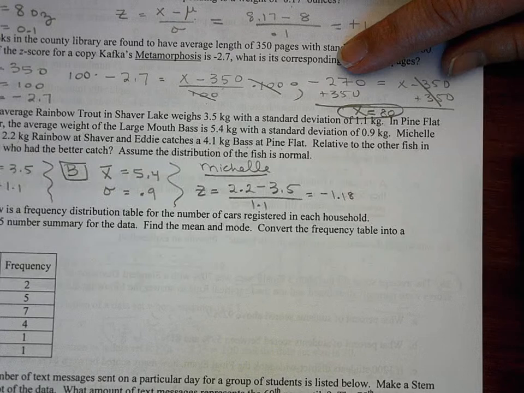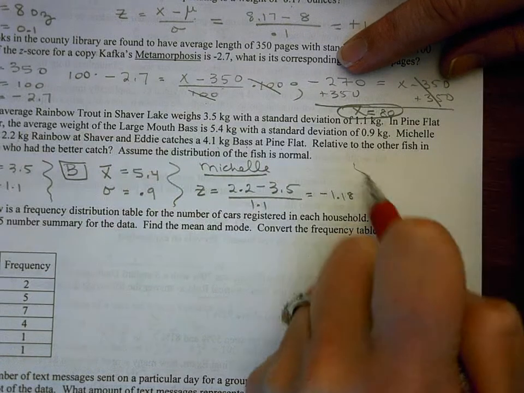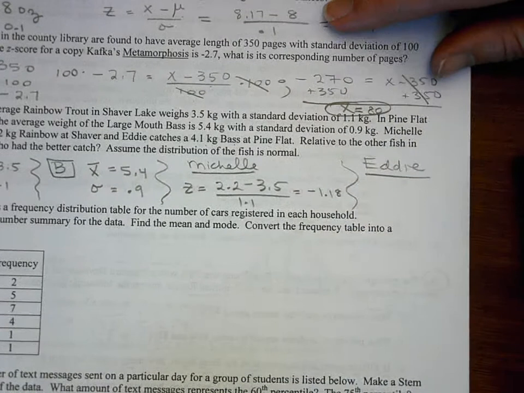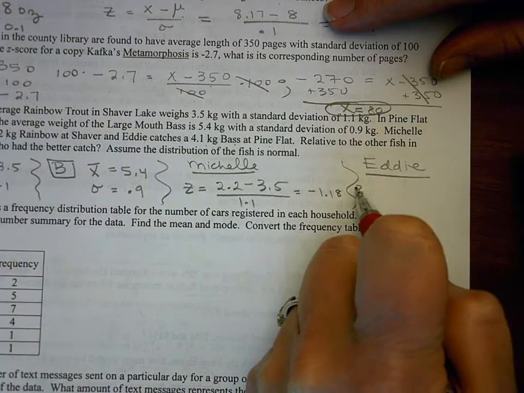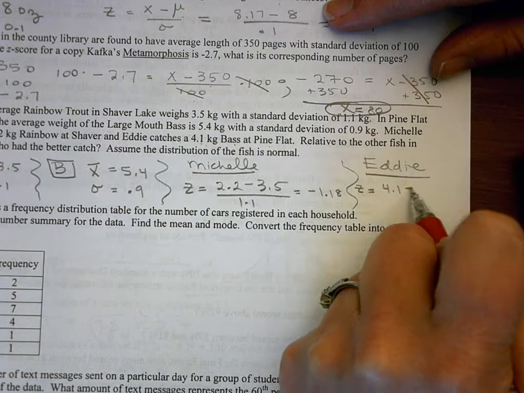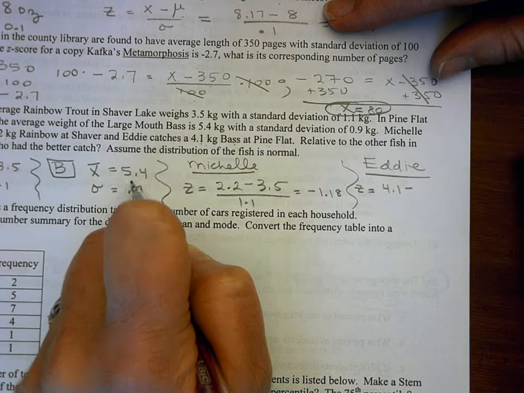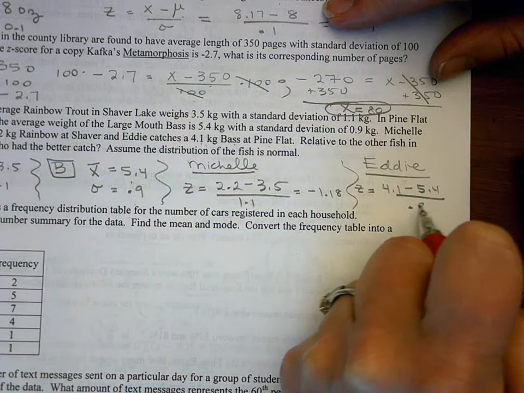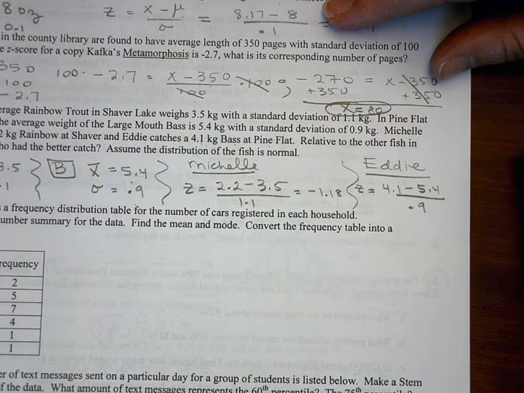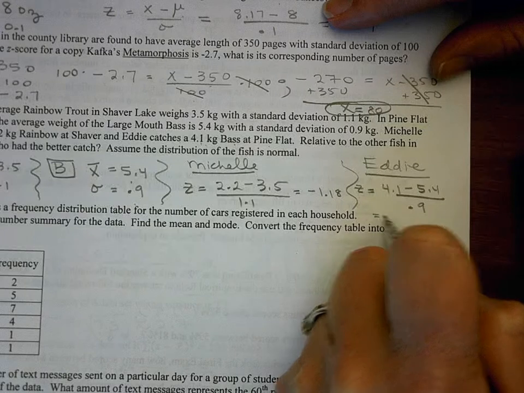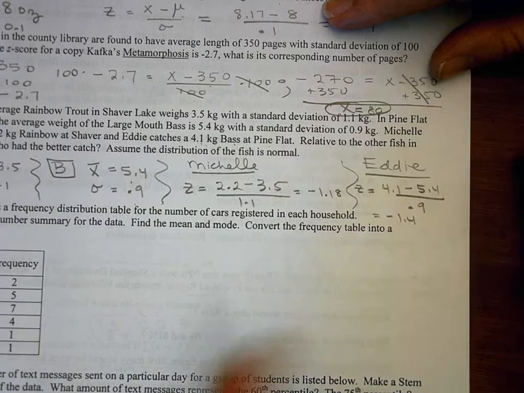And so now for Eddie, so let's do Eddie. For his z-score, Eddie's catch was 4.1 minus the average bass, which is 5.4, divided by that standard deviation, which is 0.9. So then Eddie's z-score was negative 1.4.